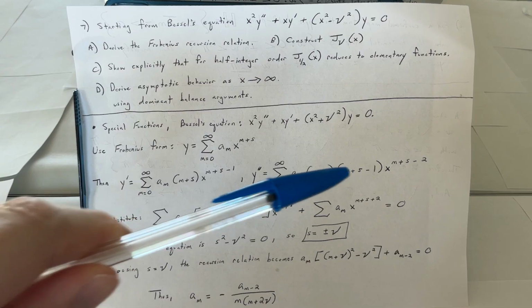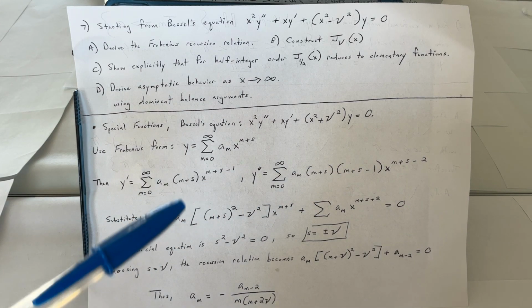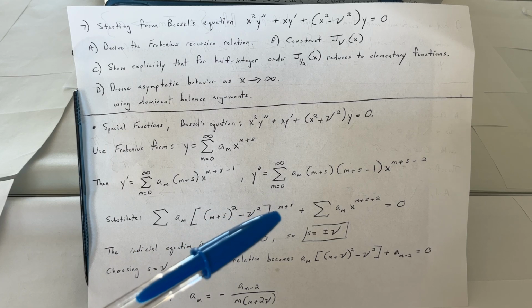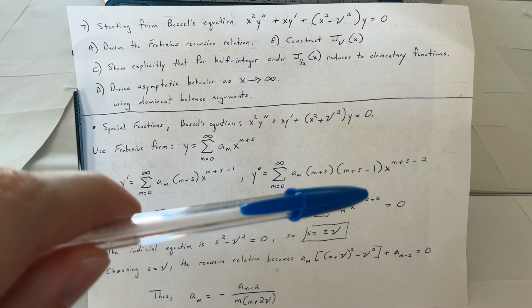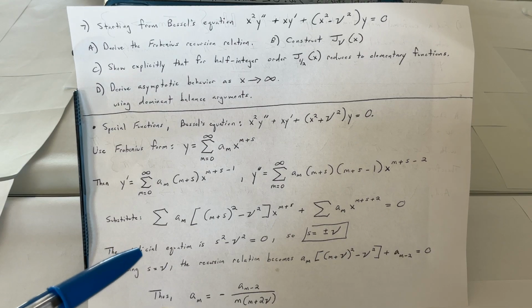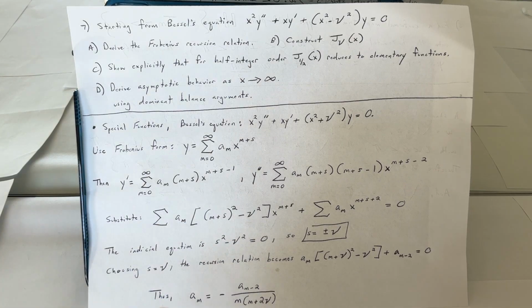And this is, sorry about that, that's an s. Substitute: the sum a sub m times the quantity (m plus s) squared minus nu squared times x to the m plus s, plus the sum a sub m x to the m plus s plus 2. Adding those together, that yields 0. So the indicial equation is s squared minus nu squared equals 0. So s equals plus or minus nu. Some call it indicial, some call it indicial.